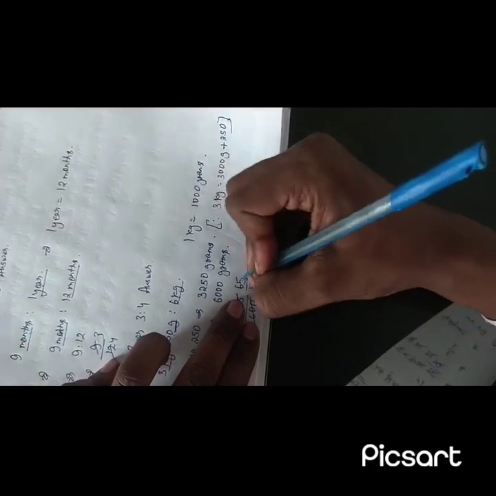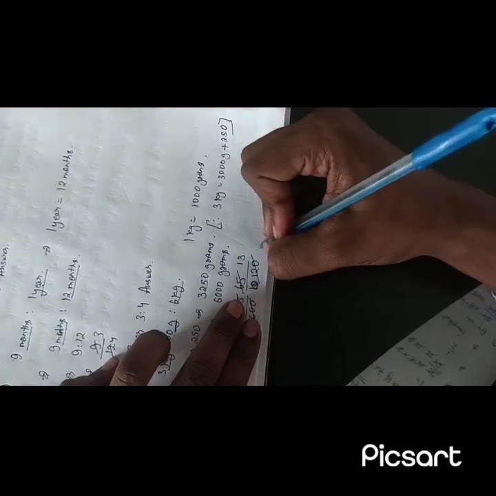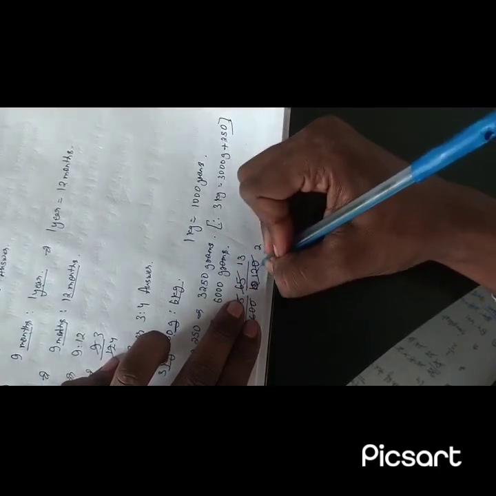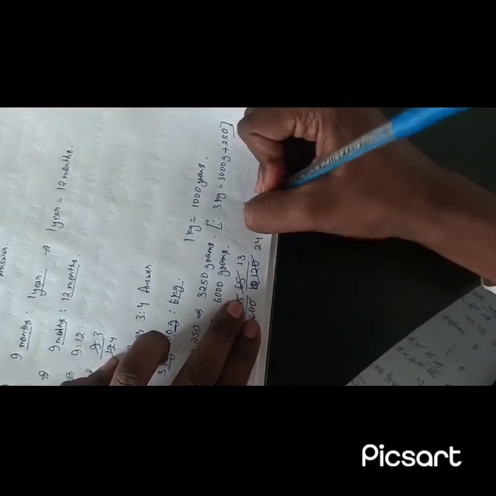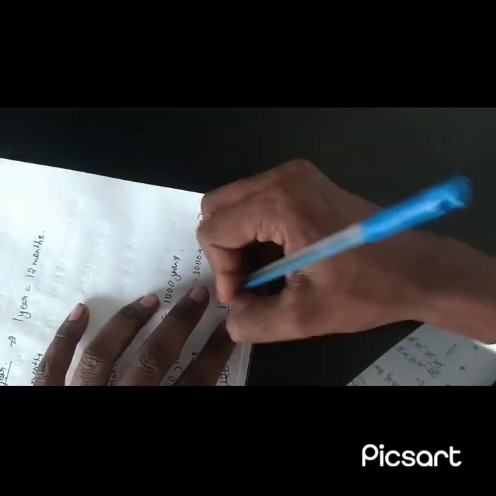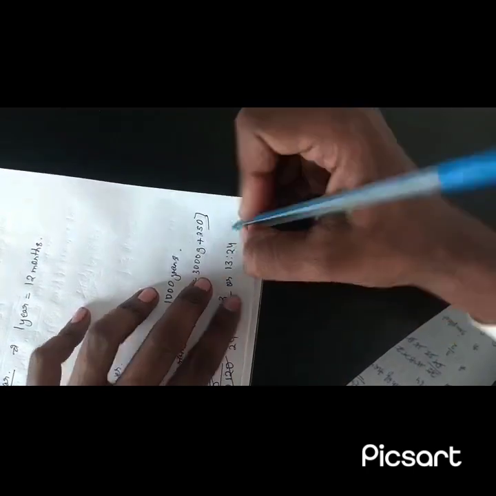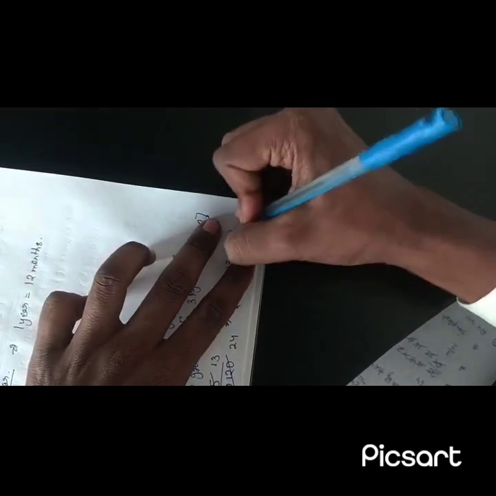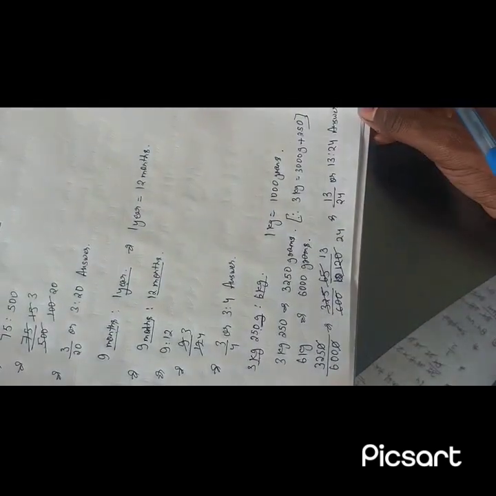Again cut it by 5. 5 ones are 5, 5 threes are 15, 5 twos are 10, and 5 fours are 20. Here we have got 13 upon 24. It cannot be divided further, so either this or 13 is to 24 is the simplest form, the answer. Understand? Have a look at this question, how I have done it.